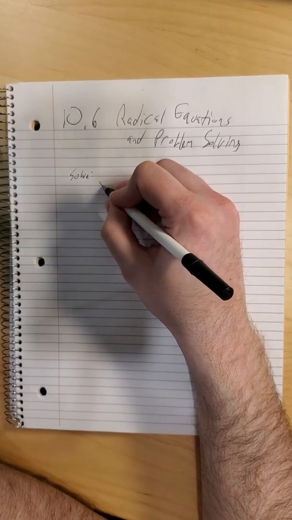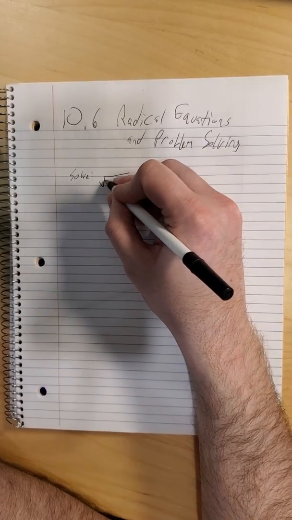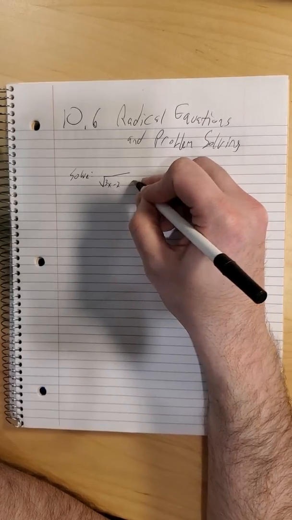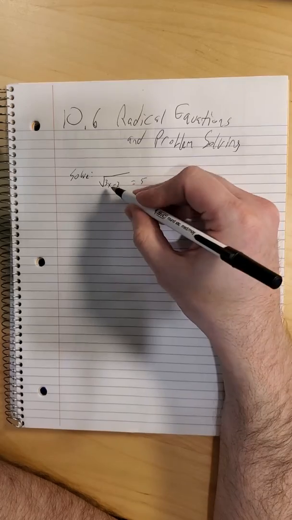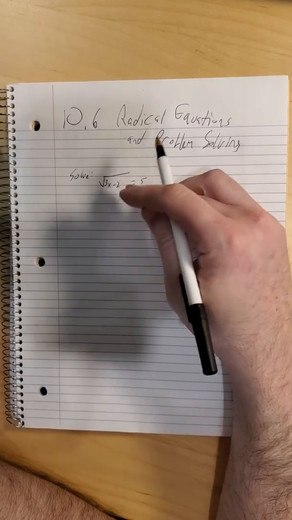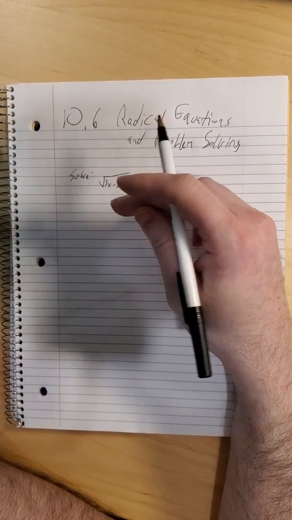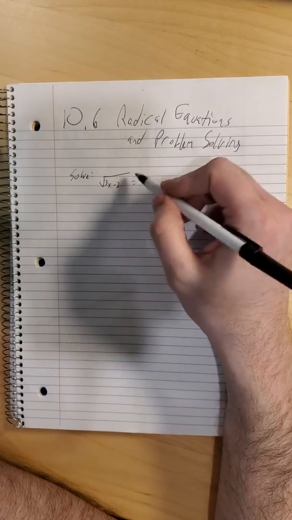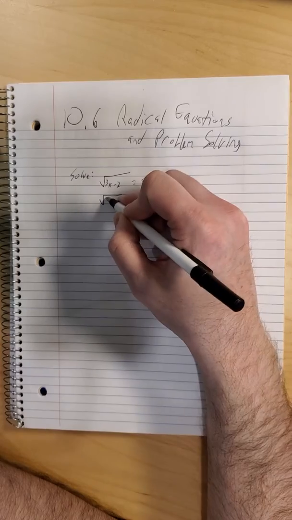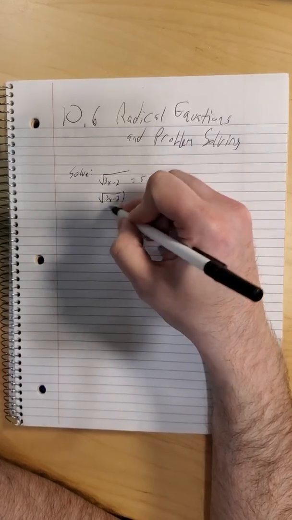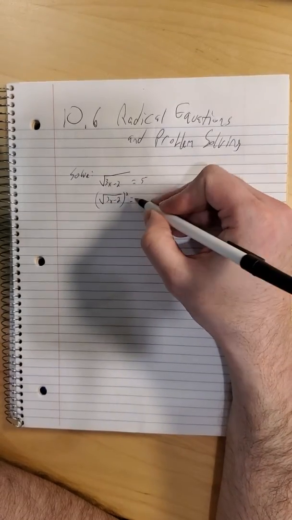So we'll start with square root of the quantity 3x minus 2 is worth 5. So the first thing is already done. The square root is by itself. It has its own side of the equal sign. So then we look at how to get rid of a square root. Well, if I square a square root, I am back to the original argument.